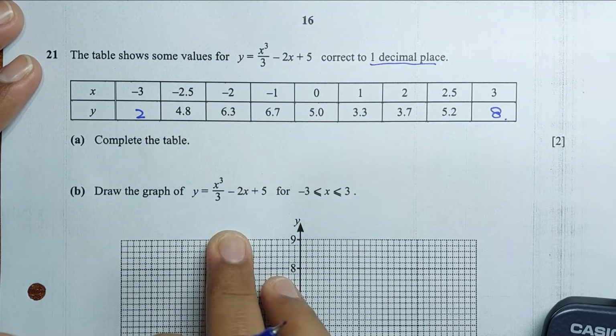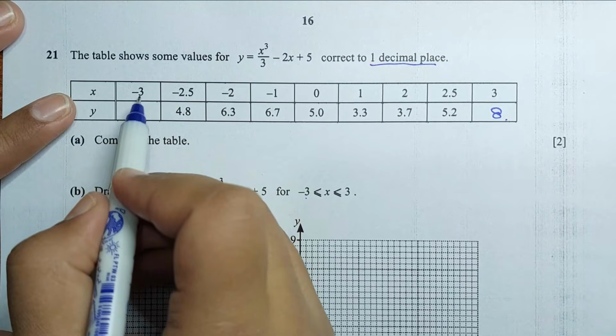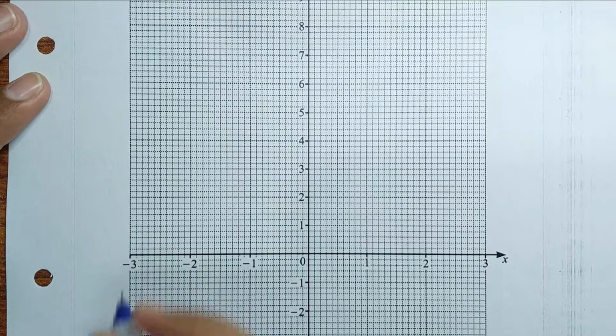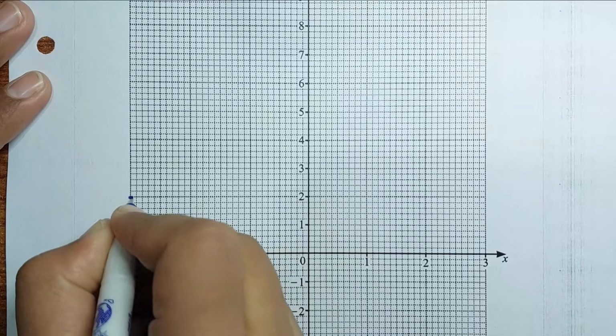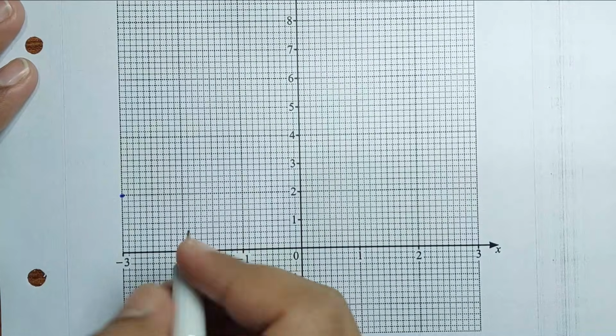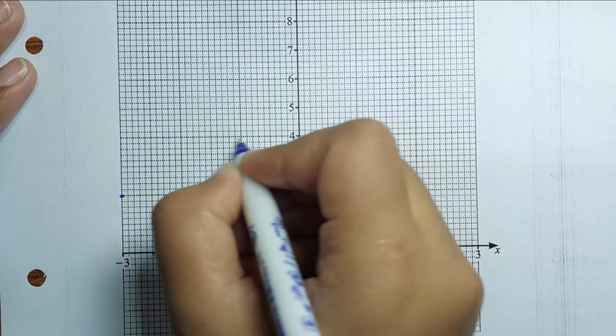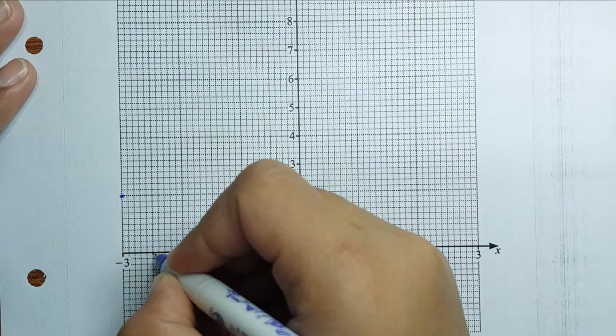Now for part B, draw the graph of the function for -3 to +3. That's simple. x is -3, y value is 2, over here. -2.5, 4.8. -2.5 is over here, we have 4.8.